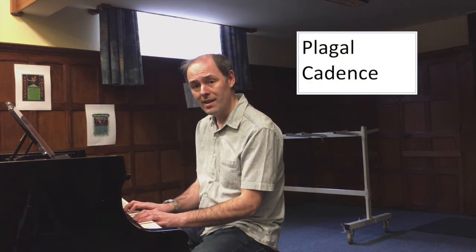Now let's look at the cadences more closely. I mentioned earlier that a lot of hymn tunes have plagal cadences, 4-1. Then you take a breath. That's an imperfect cadence, 2 to 5. Then there's another plagal. And then the piece ends with a perfect cadence.